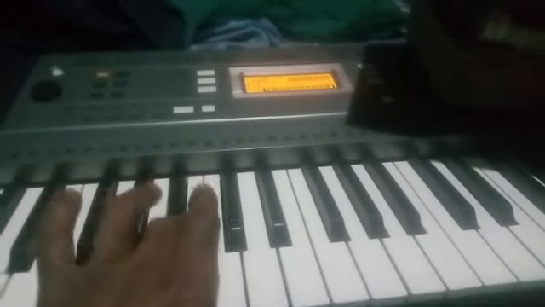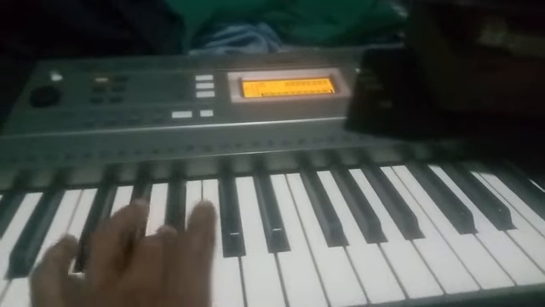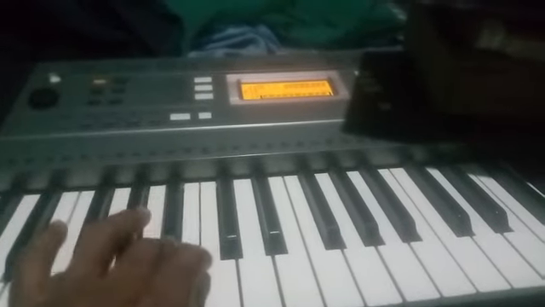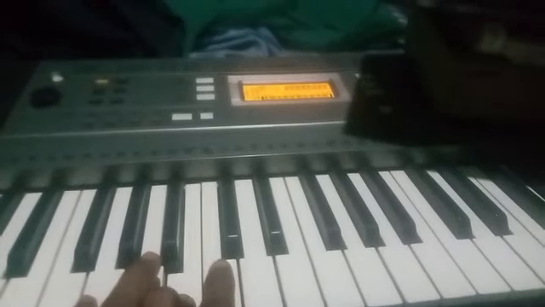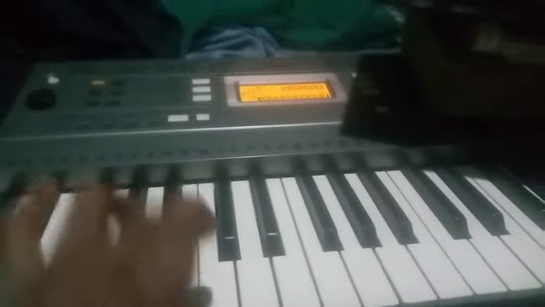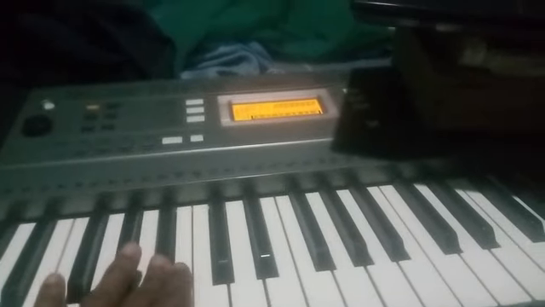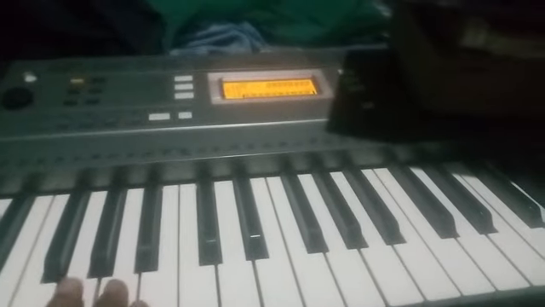Now, from the white note to the nearest black note is a semitone. Is a what? Semitone. That means from A to A sharp is a semitone. From A sharp to B is a semitone. A semitone plus a semitone gives us what? A tone. Do you understand this point? Let me come again. Music is measured in what? Tones and semitones. Music sound is measured in tones and semitones.